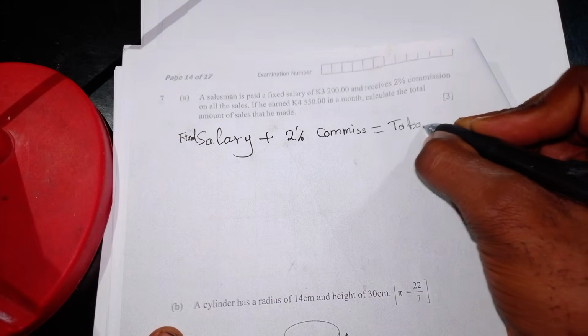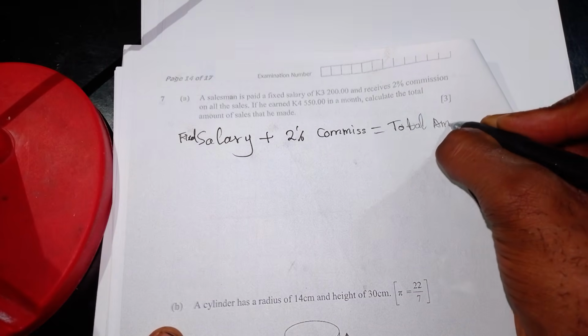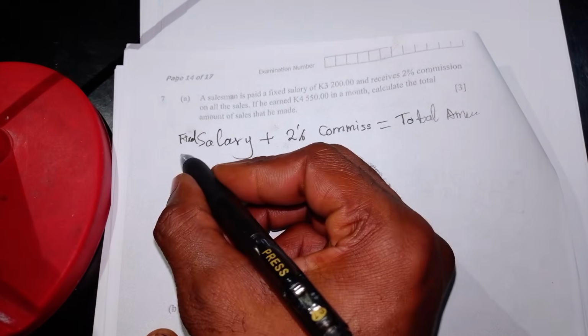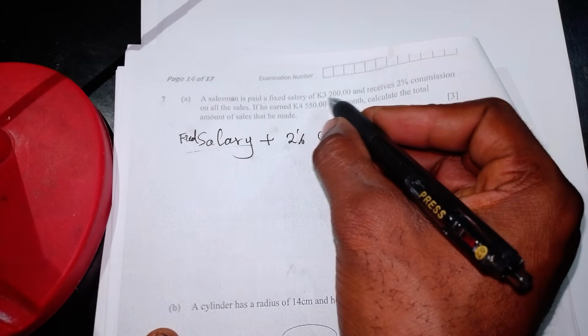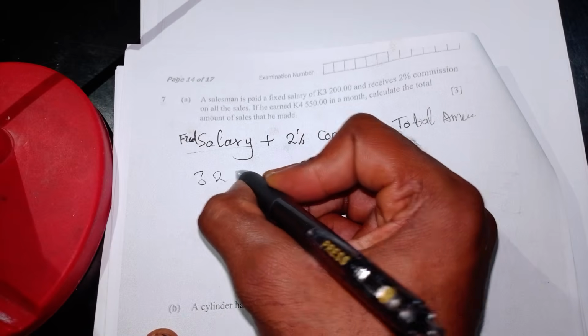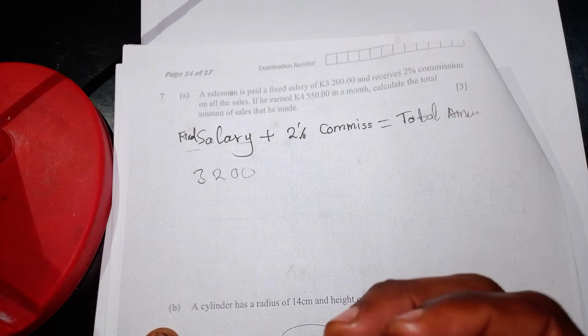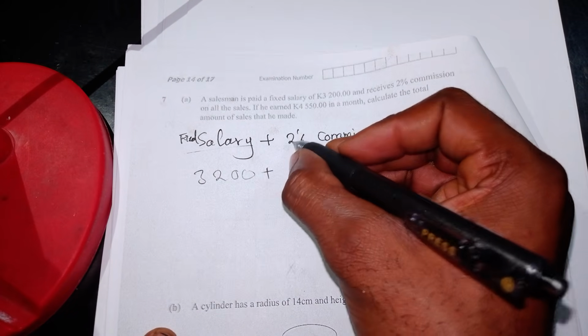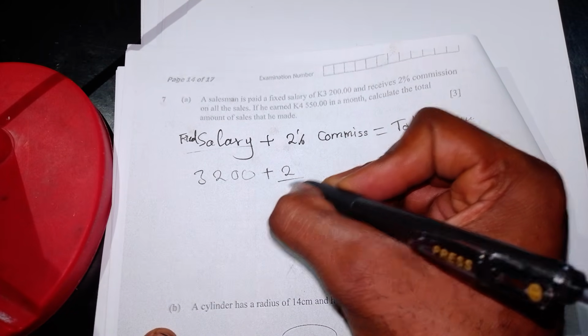So now you know what this is. You've been given this is 3,200, and then you also know that 2% means 2 over 100.